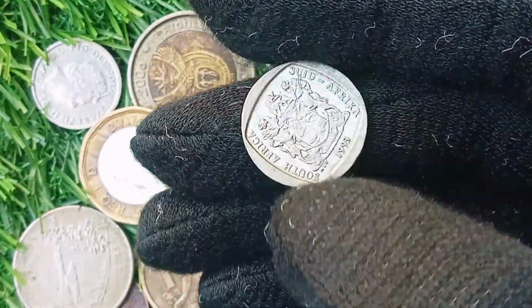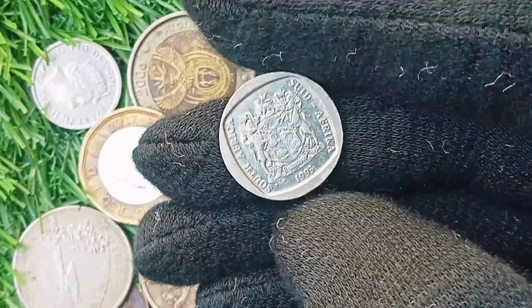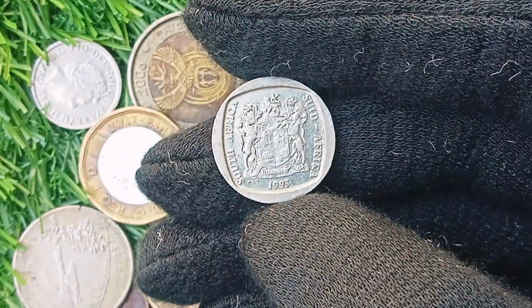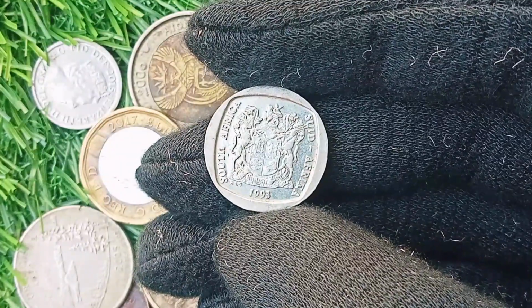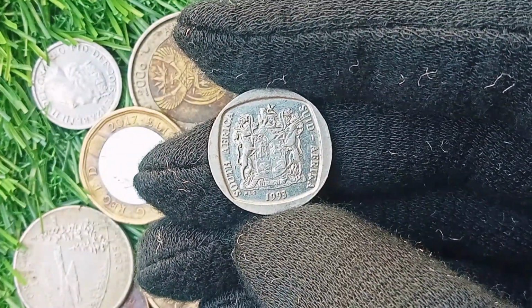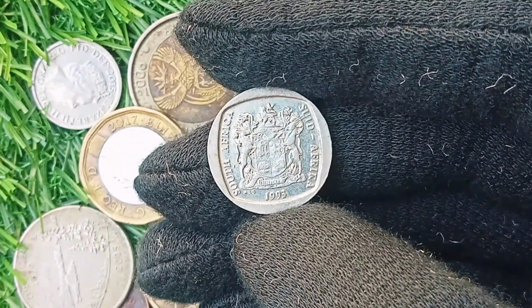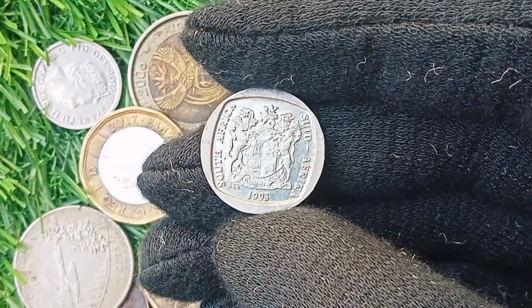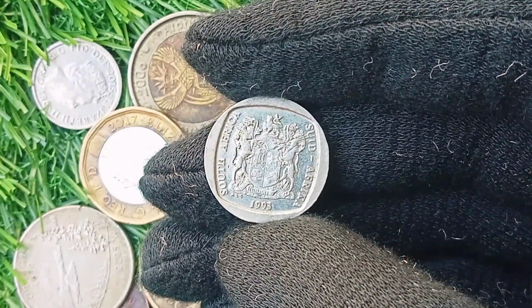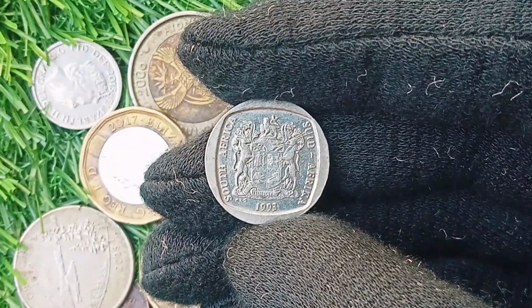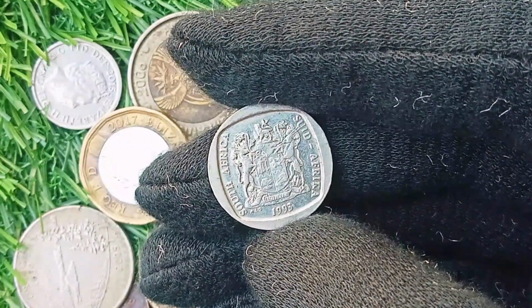On the reverse side, the design depends on the denomination of the Rand coin. For example, the 1 Rand coin of 1993 commonly shows the springbok antelope, which is a national symbol of South Africa and one of the most recognized designs in the country's currency. The 2 Rand coin features the kudu, another majestic African antelope, while the 5 Rand coin highlights the black wildebeest.